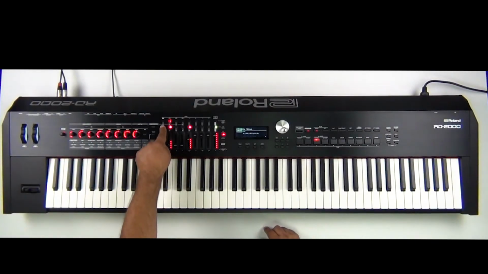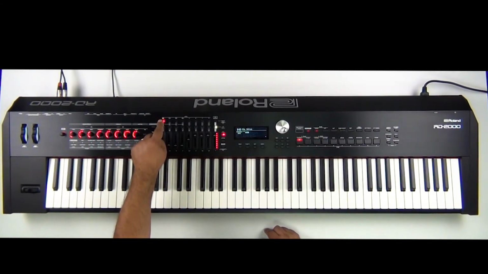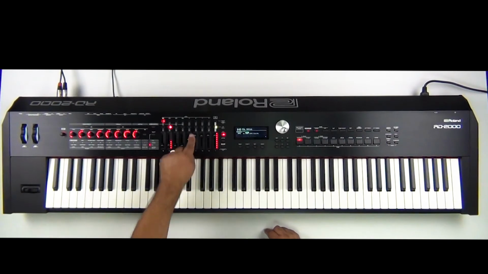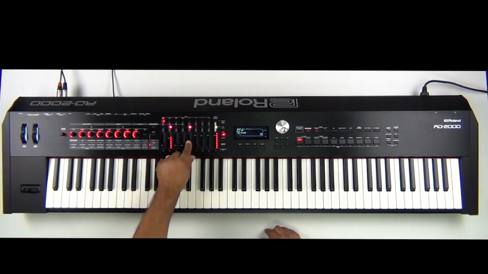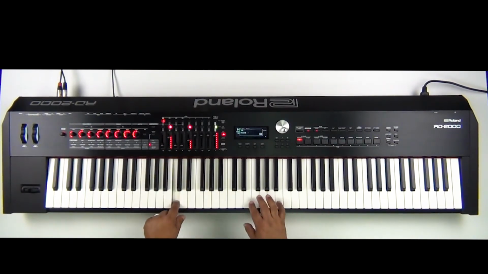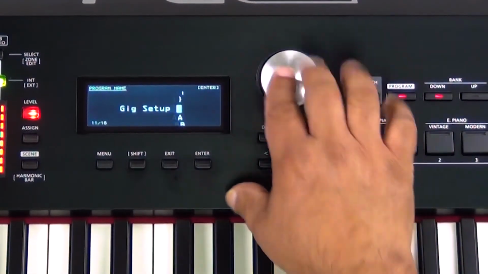So we created a gig setup by using a program. And remember, you have 300 programs you can use. In this example, I only put 1 sound to be on at a time. But if I wanted to, I could say, you know what, I want the electric piano and the string to be on as soon as I get to that gig setup. So I might save it like this. And let's write it. I might save this one as gig setup 2.